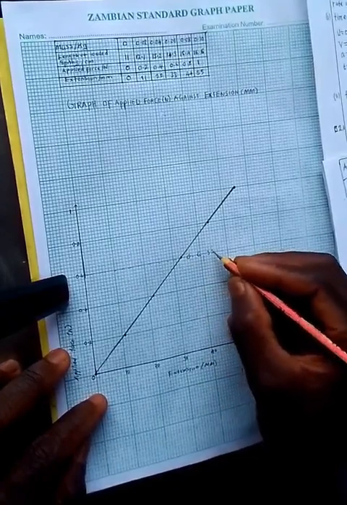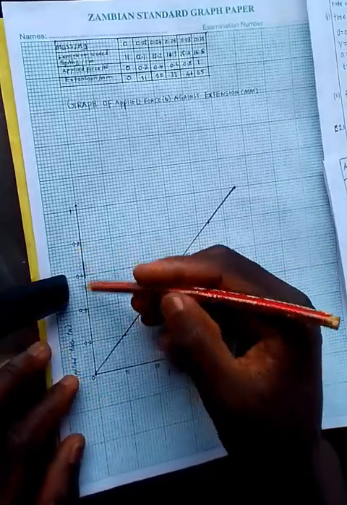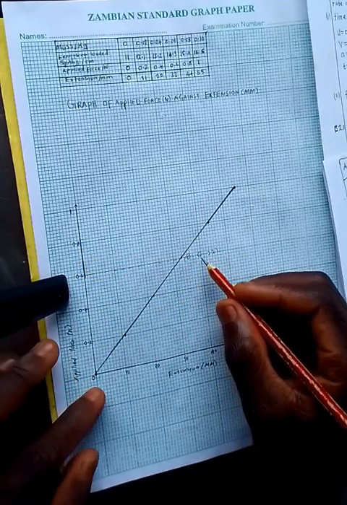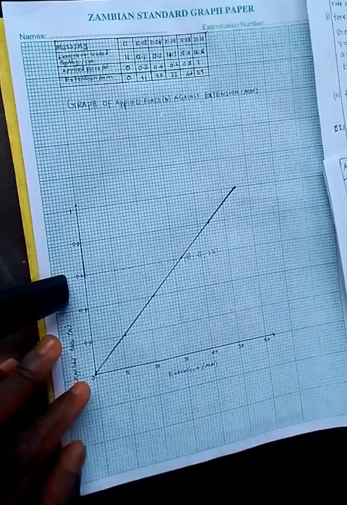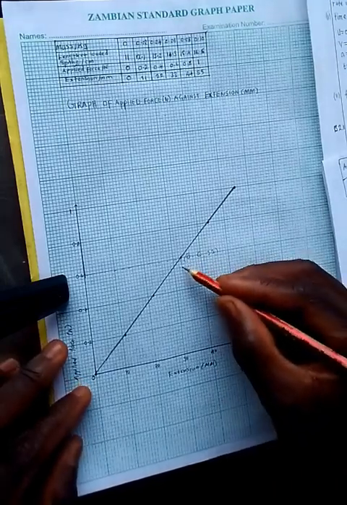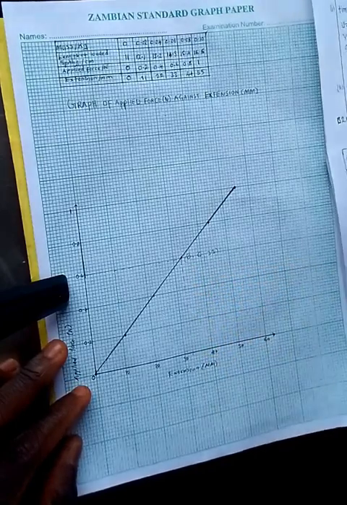Now 0.6, 33 means here we have the applied force. 0.6 represents the applied force, then 33 represents the extension. So we have the extension up to this point, which is 33.